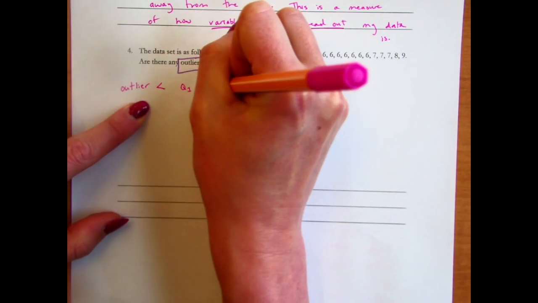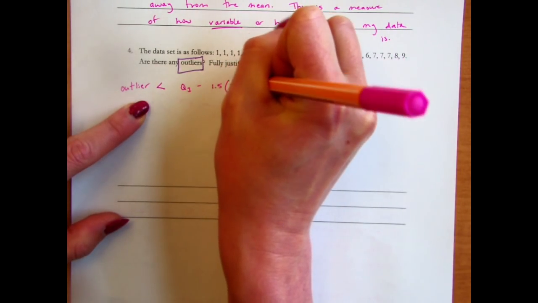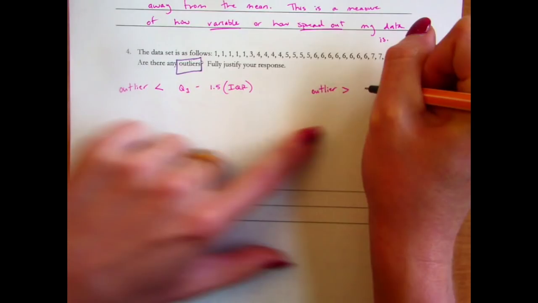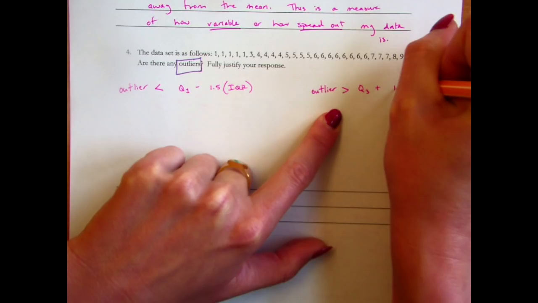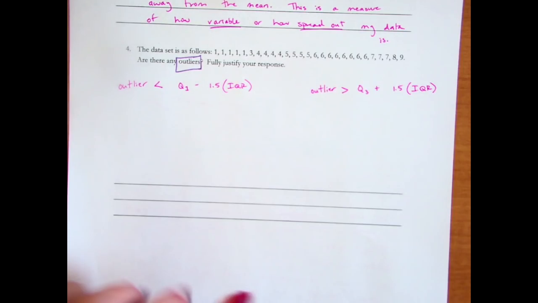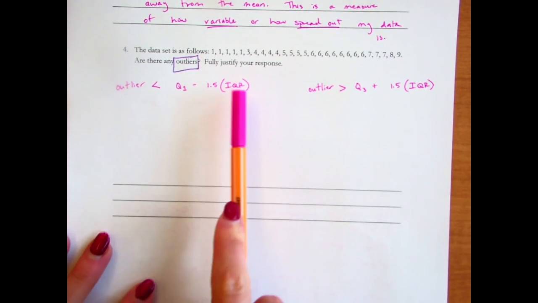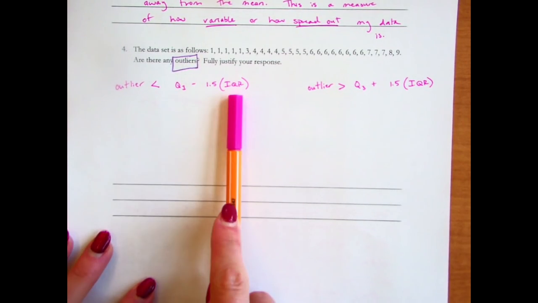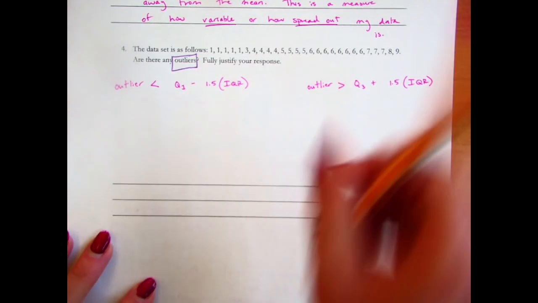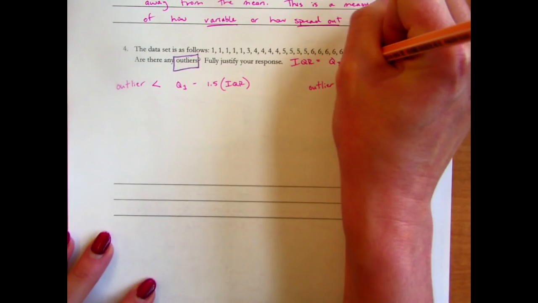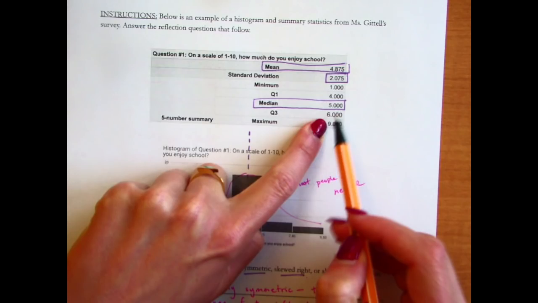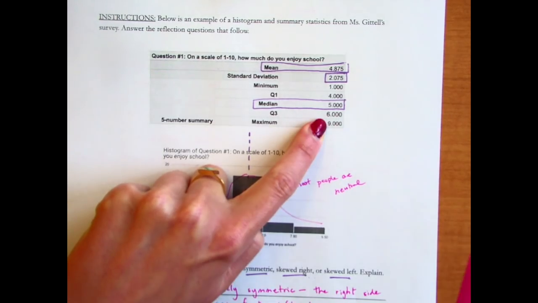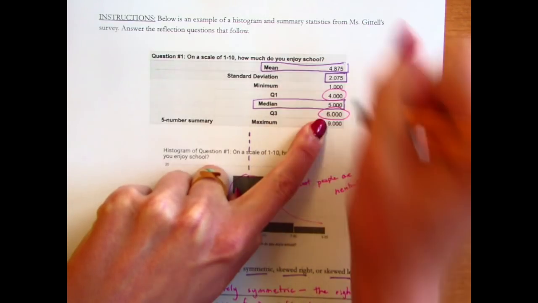So my Q1 value, a little annoying, you have to keep flipping back and forth. My Q1 is 4. So I do 4 minus 1.5 times my IQR, which is 2. 1.5 times 2 is 3. And 4 minus 3 is 1. So my outlier would be any number less than 1. And you can see in my data set I don't have any numbers less than 1. If I had a 0, then it would be an outlier, but I don't have any outliers on the left side of the distribution.